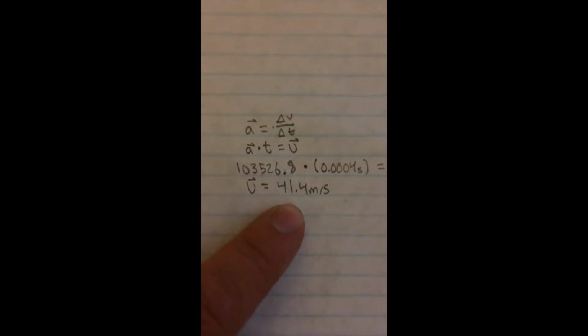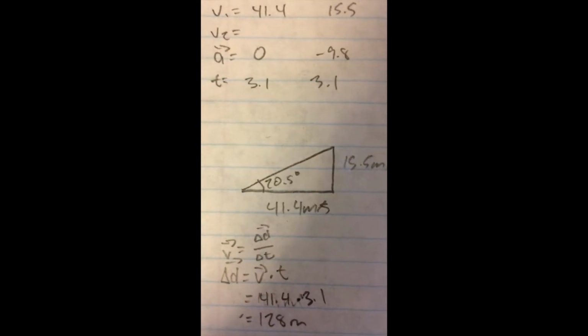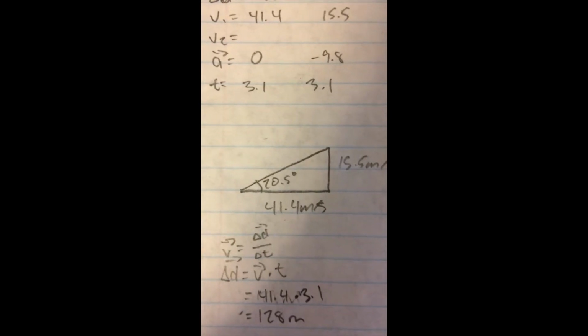Putting the acceleration into the first kinematic equation, we found the velocity for the ball needed to go through the wood would be 41.4 meters per second. So based on the 41.4 meters per second found as the speed needed to break through the wood, we determined the y component being 15.5 meters per second based on the 20.5 degree launch angle.